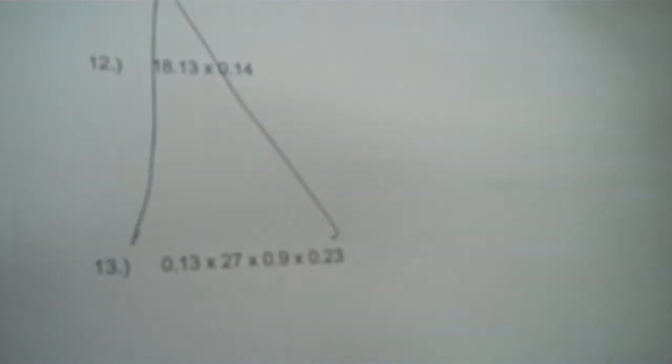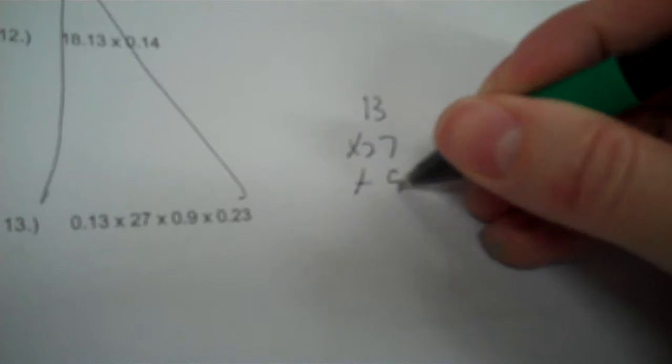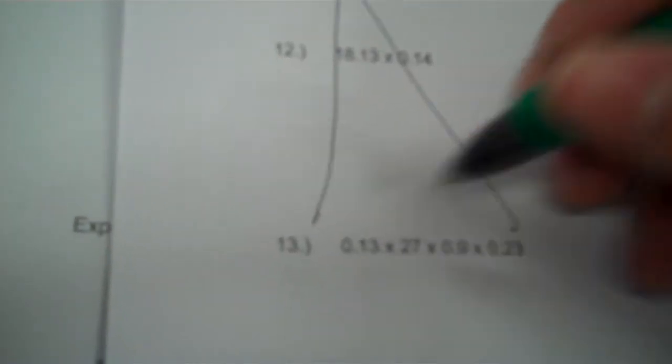Well, what you'd have to do is take out the decimals and take 13 times 27 times 9 times 23. Then after you got your product, you move the decimal back left 1, 2, 3, 4, 5 times. That's how that works, okay?